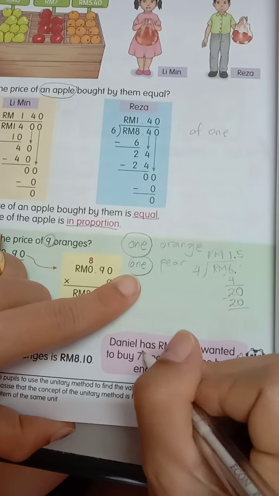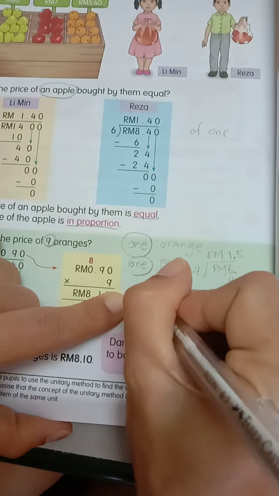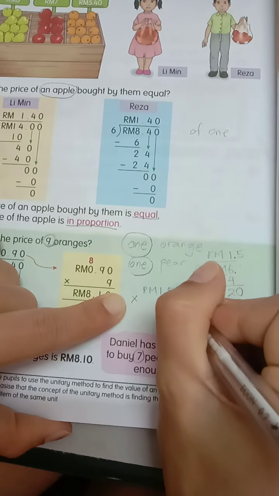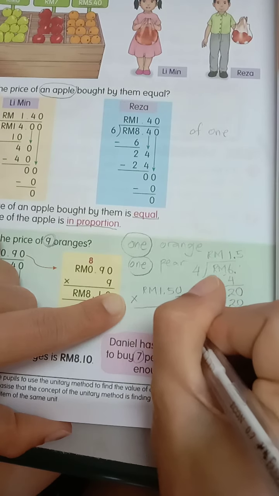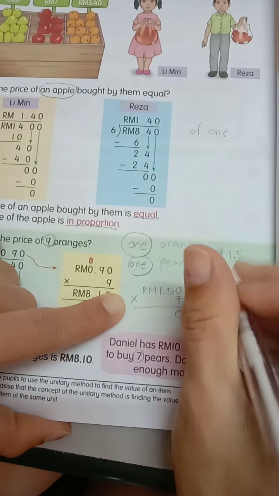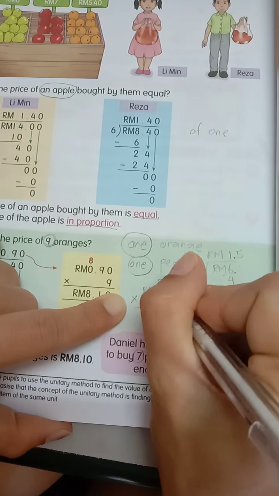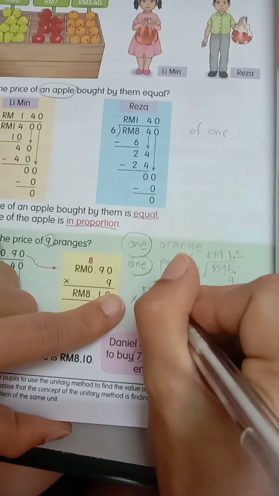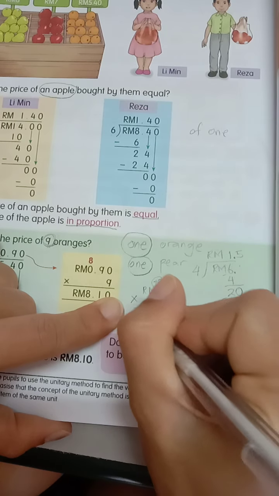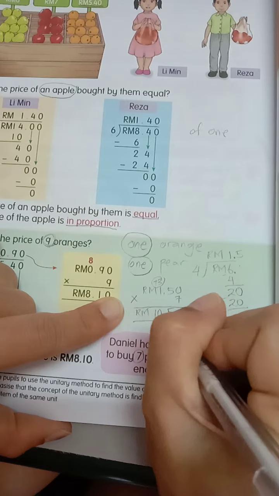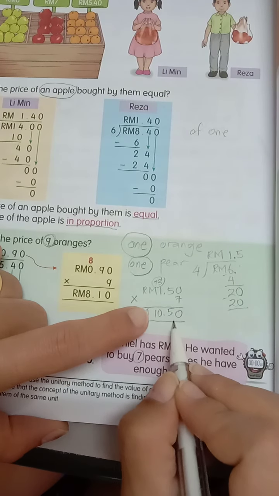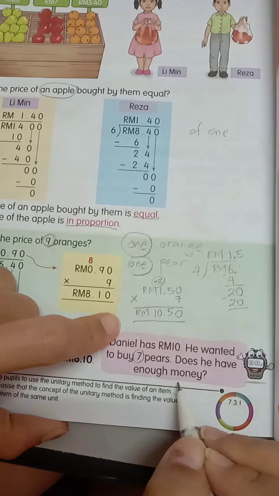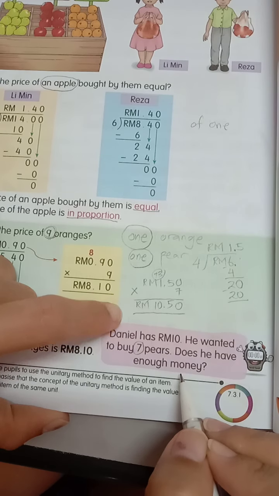But Daniel wants to buy 7. So what do we do? We take 1 ringgit and 50 cents times 7. 7 times 0 is 0. So 7 times 5 is 35. 7 times 1 is 7 plus 3, that is 10. So the price of 7 pears is 10 ringgit and 50 cents. Daniel has 10 ringgit. Does he have enough money to buy? No. The answer is no.